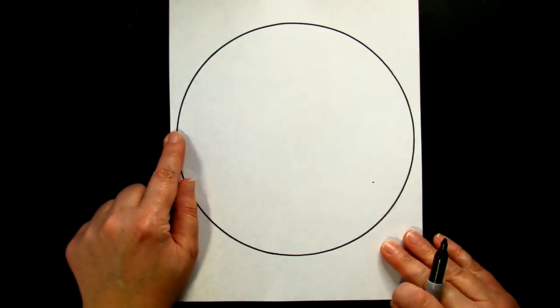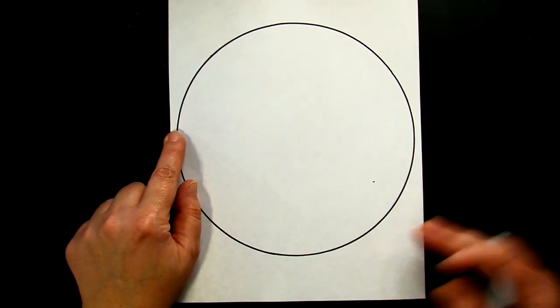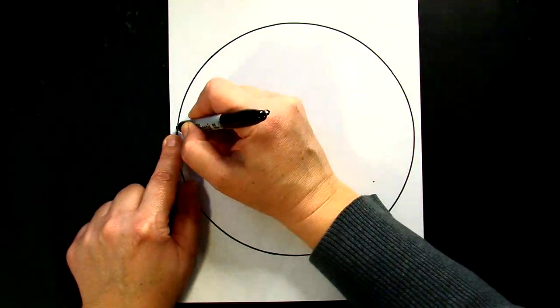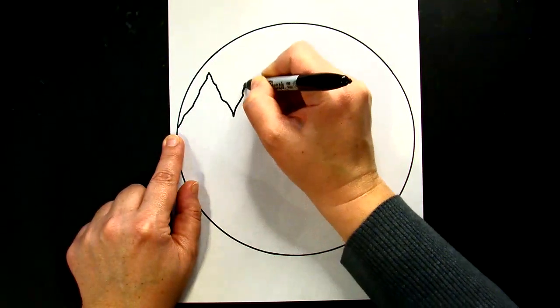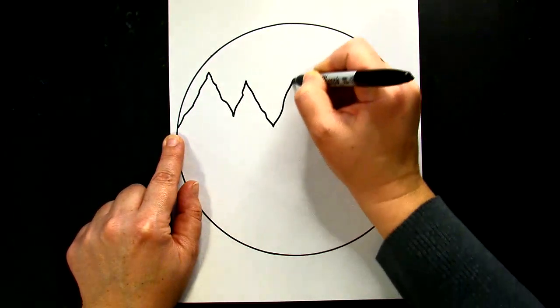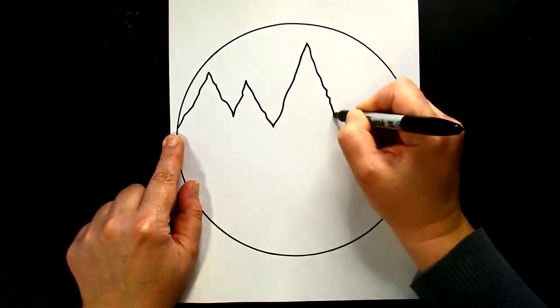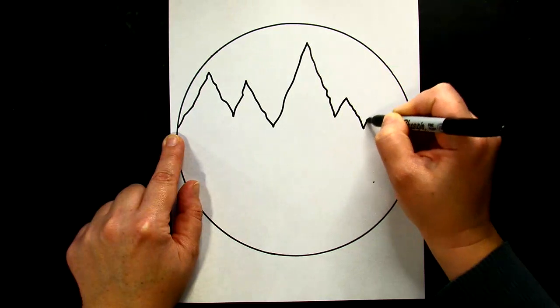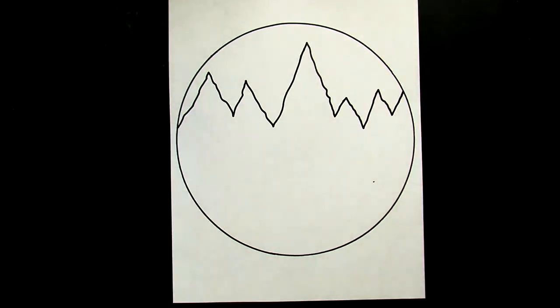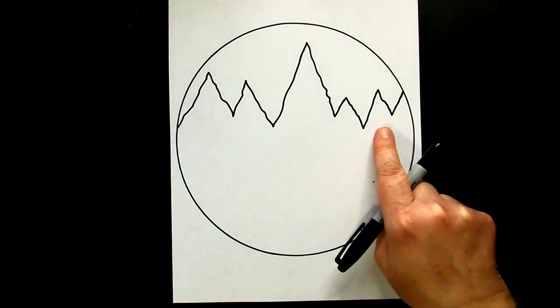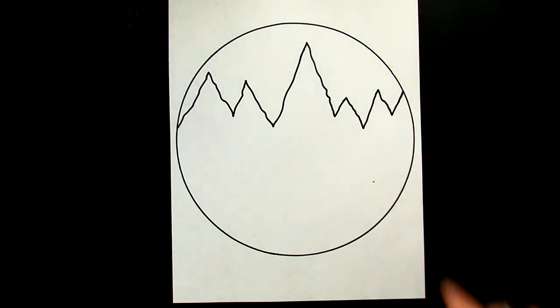So we're going to start right about here at the middle point, and we're just going to draw almost a zigzag line, but I'm going to make mine a little jagged, and I don't want all of the points or my mountain peaks to be the same size. So I'm going to draw some shorter and some taller, but I'm making my zigzag line a little bit jagged. And then we're going to add our shadows.